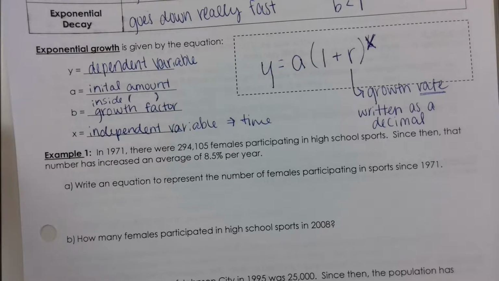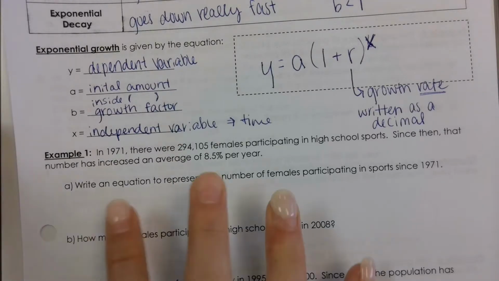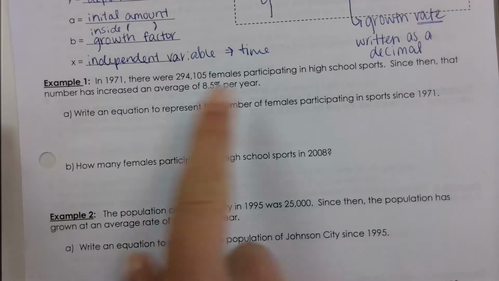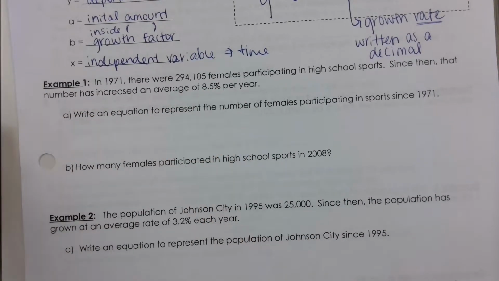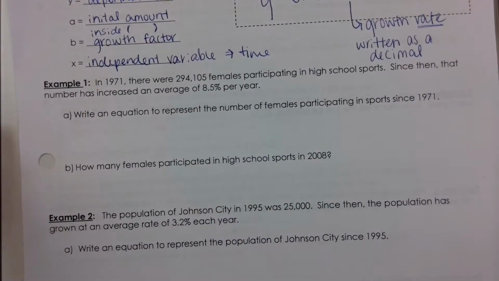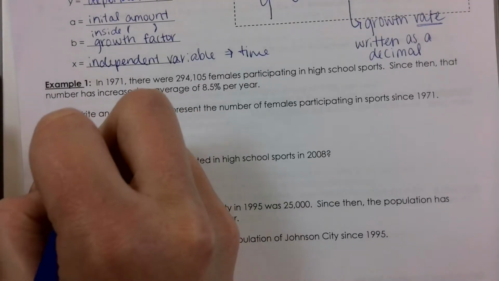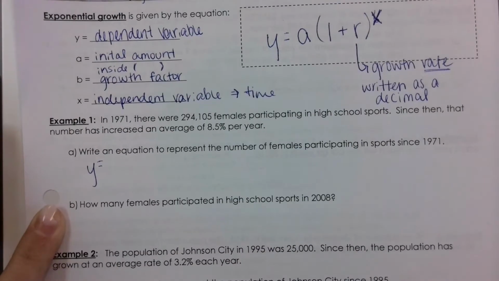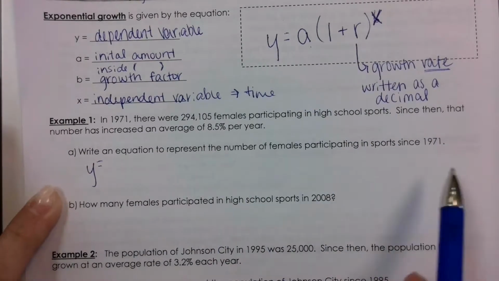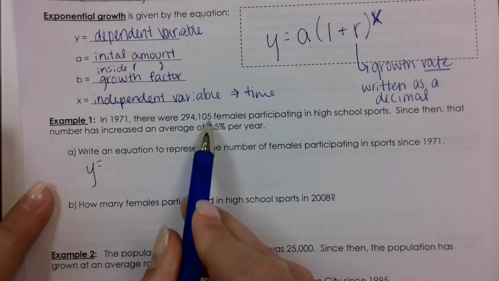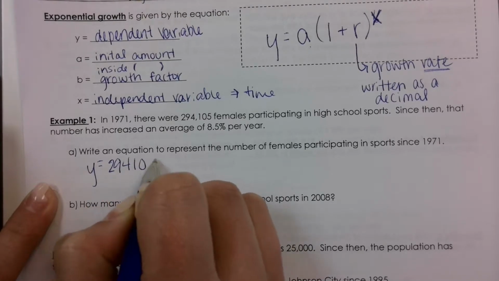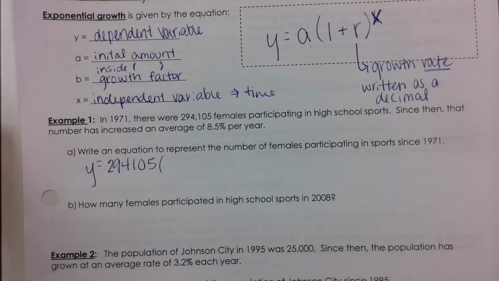All right, so we are going to go ahead and get started then. So for example 1, it says in 1971 there were this many females participating in high school sports. Since then, that number has increased an average of 8.5% per year. So we want to write an equation to represent the number of females participating in sports since 1971. So we're going to have Y equals, because that's always going to be there, and then we're supposed to have our A value. And what does A stand for? And what is our initial amount here? That big number, 294,105. I just hate reading numbers.